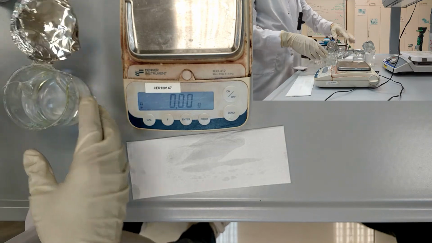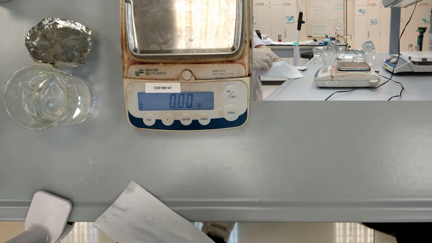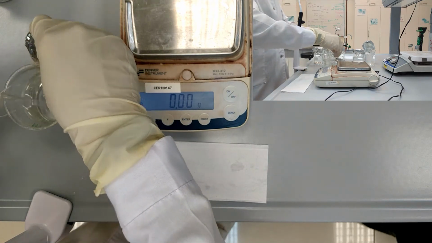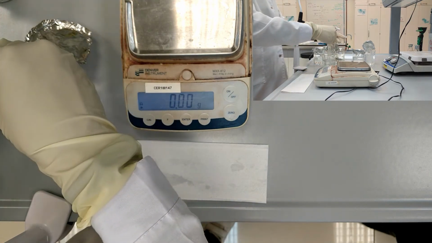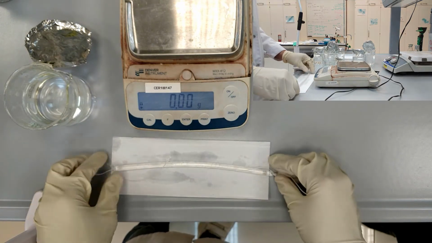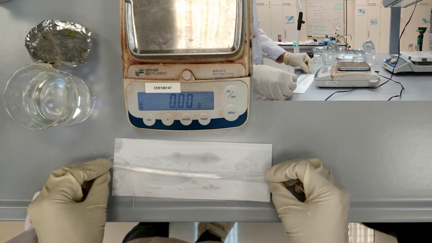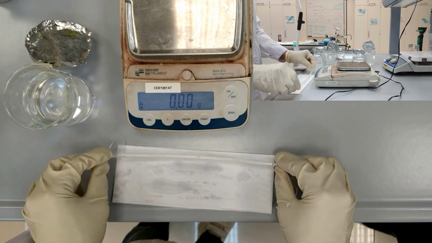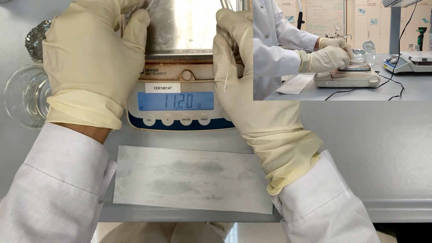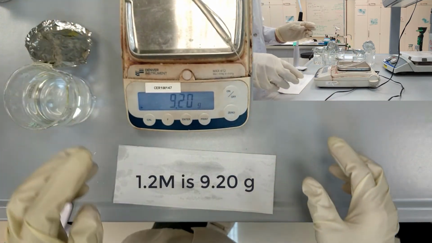Now we take the tube with 1.2 molar concentrated glucose inside, so it was put in the water. And its mass is 9.2 grams.